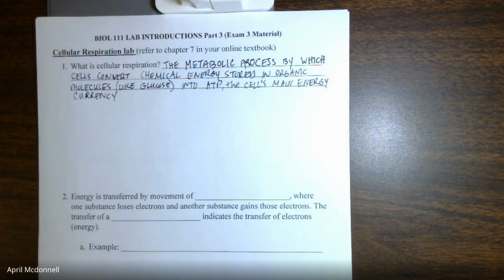Okay, so the definition of cell respiration is going to be the metabolic process by which cells convert chemical energy stored in organic molecules like glucose into ATP molecules. ATP is the cell's main energy currency. We briefly discussed ATP in Chapter 6, so please make sure you refer to Chapter 6 to understand what ATP is. The whole goal of the process of cellular respiration is to make ATP molecules for the cell.